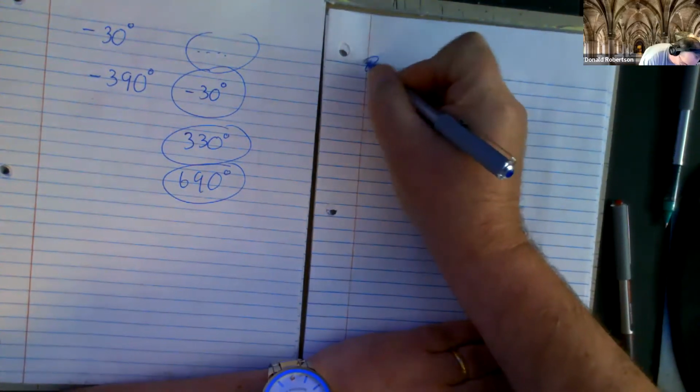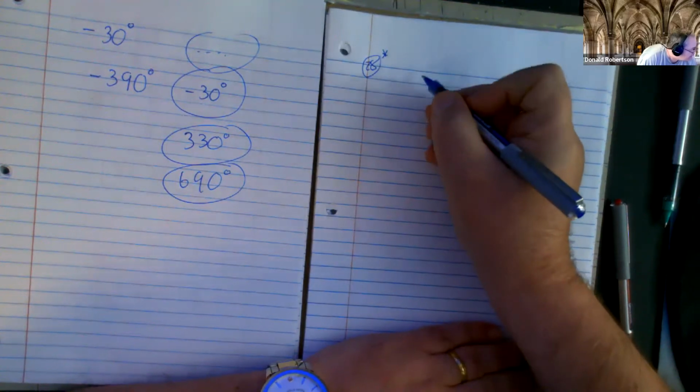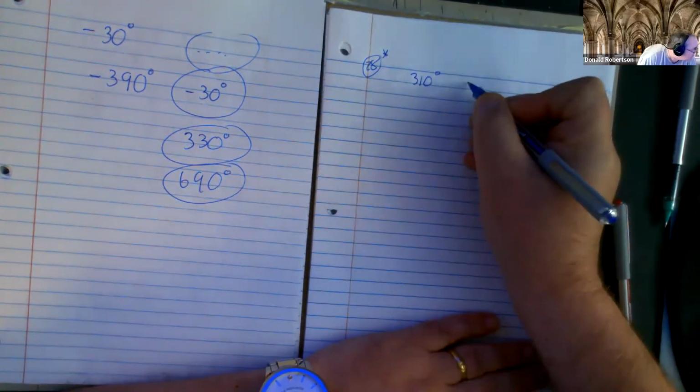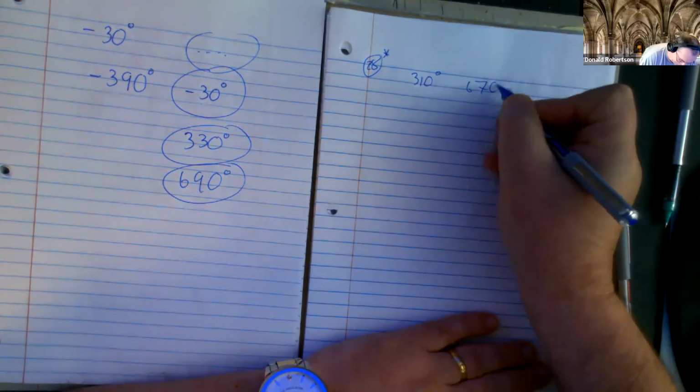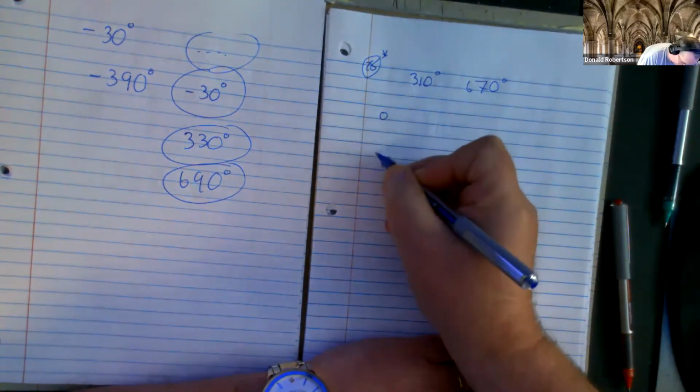Right. So let's now give you a different question. And this one, for instance, is a version of question 28. Here are two angles. And you have a choice.